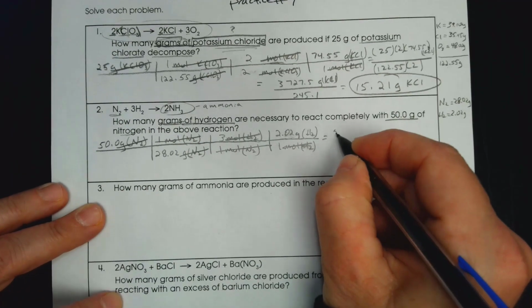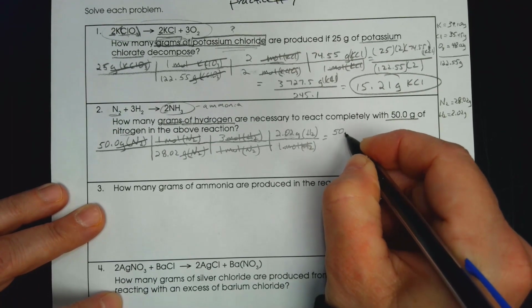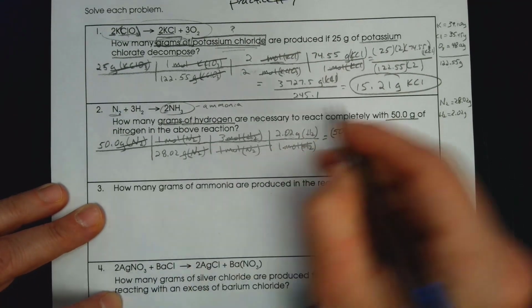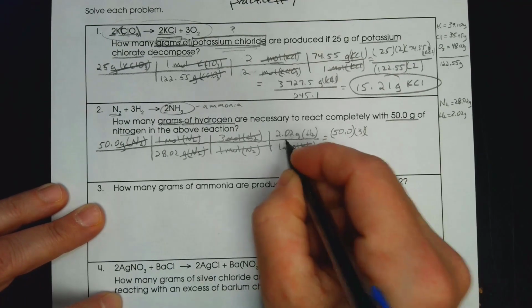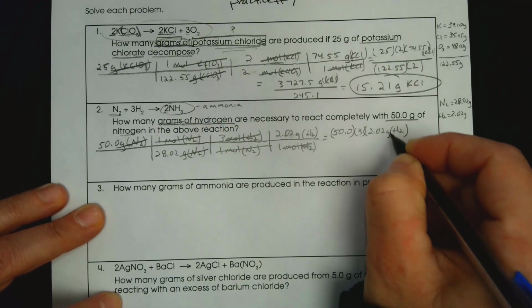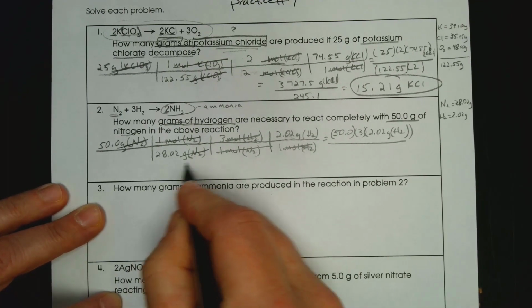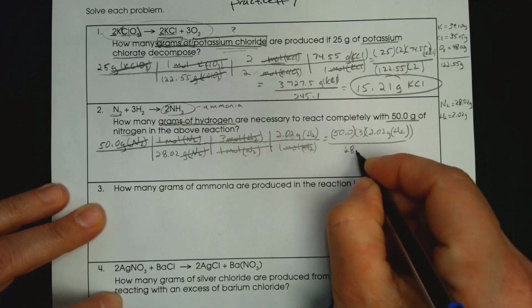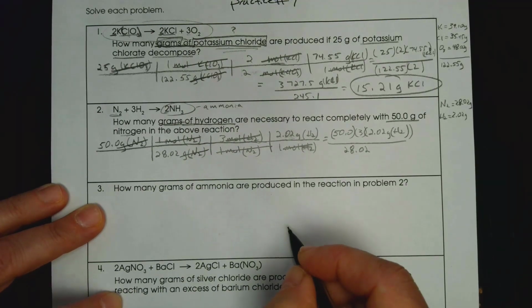So I'm going to take 50.0 times 3 times 2.02 grams of H2 over 28.02.